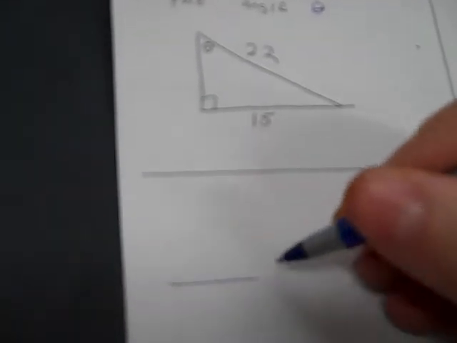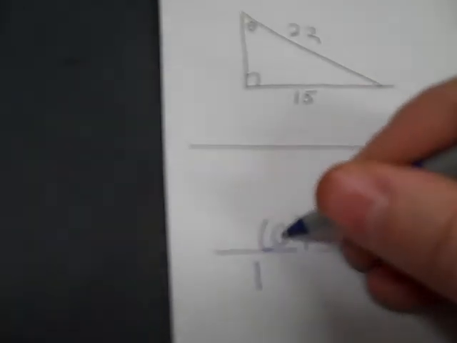Now, here's what you're going to do with that. First off, when you're finding the degree measurement, you're going to use a proportion, okay? And you put 1 here. But you don't have a reference, you don't know any of the degrees, so you put the theta symbol in there.